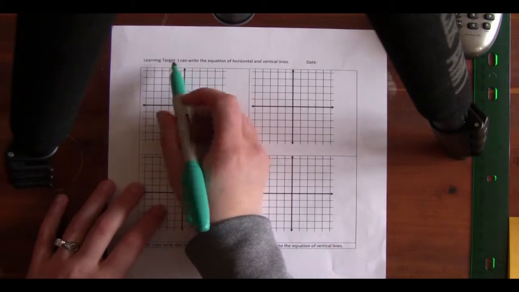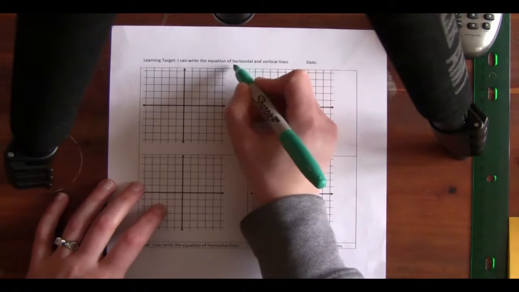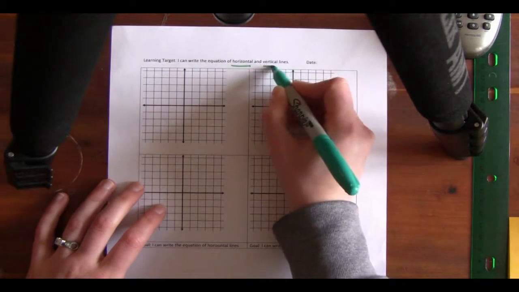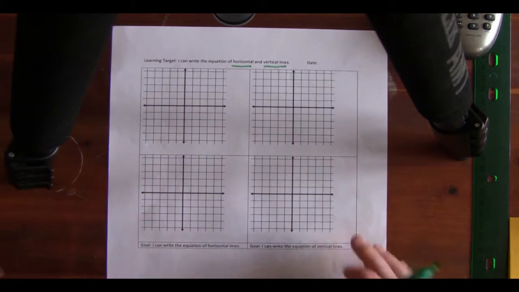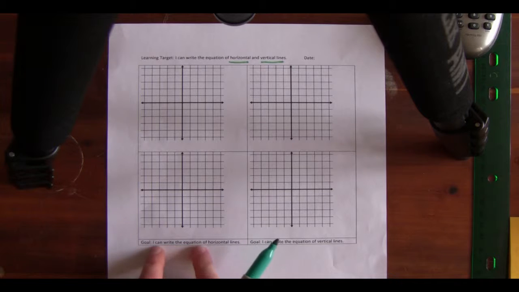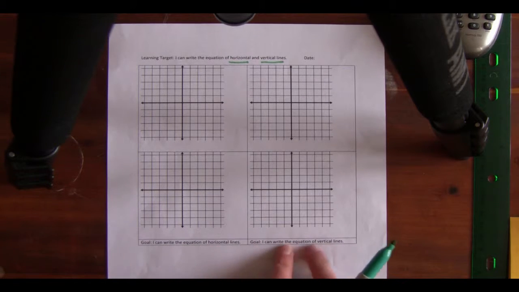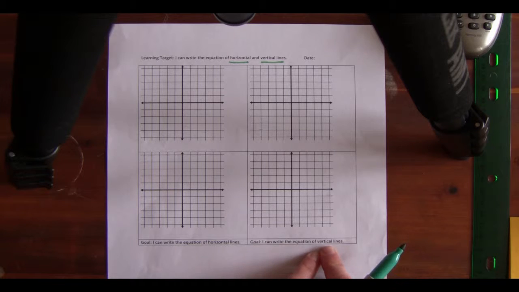So I said before, our learning target for today is I can write the equation of horizontal and vertical lines. To do that, we're going to split it into 2 parts. Our first goal is just writing the equation of horizontal lines. Our second goal, writing the equation of vertical lines.